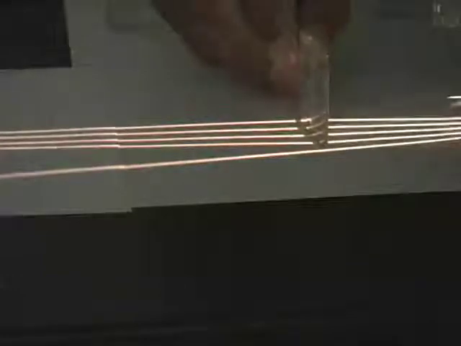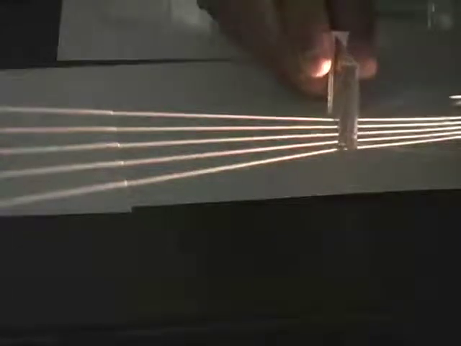Now here I have a lens which is actually the prisms, the bases facing, and you can see what it does. It actually produces convergence. If you notice, the light rays are all converged. Whereas if I use a concave, a diverging lens, it produces divergence.